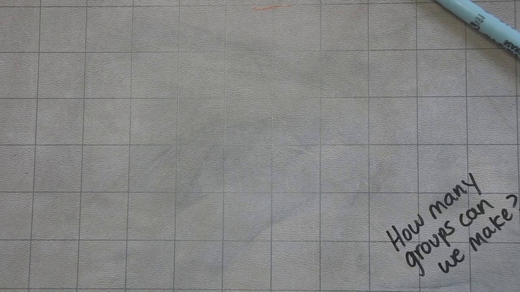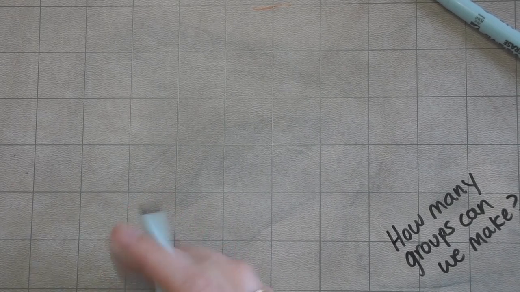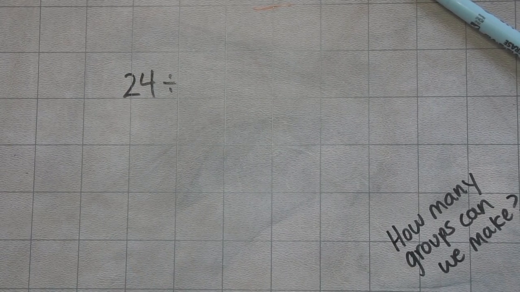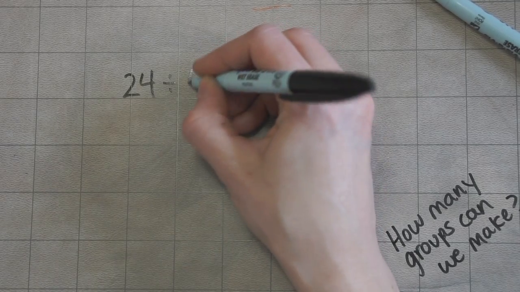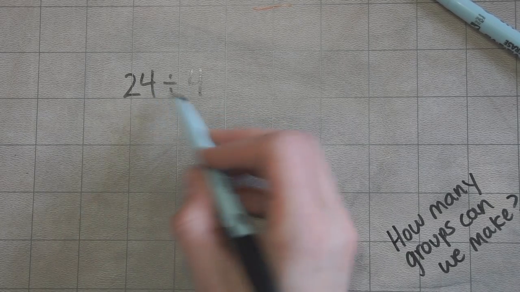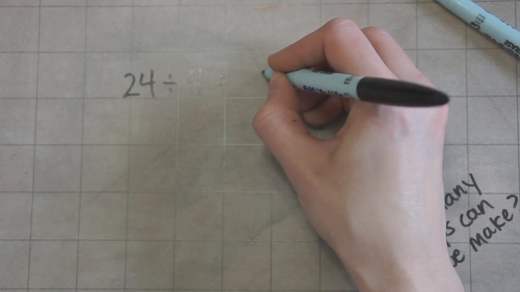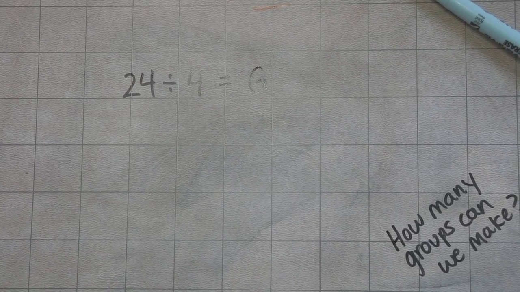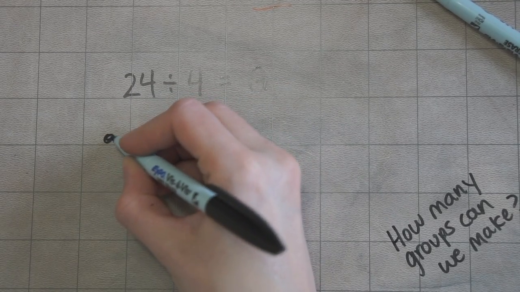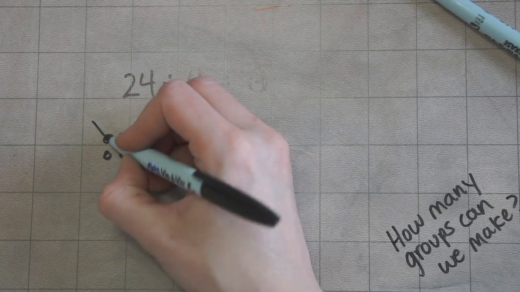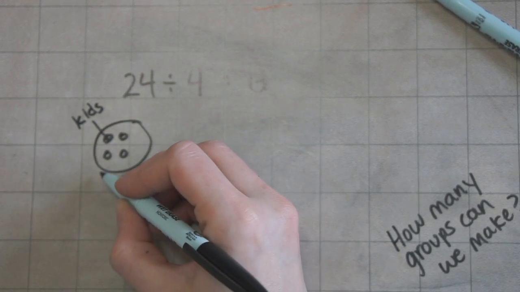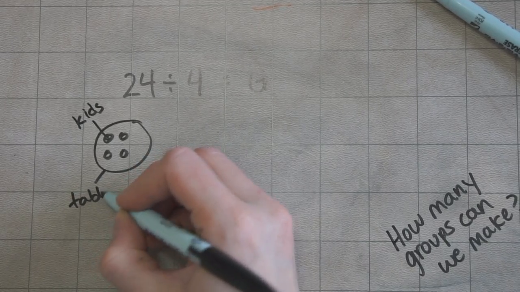All right, so this time it's still the equation that starts with 24 and we're dividing it. But this time we're dividing by 4 because we're trying to make groups of 4. How many groups of 4 can we make out of 24? And the answer, this time it'll be G. G for groups. So for this one, I'm going to make groups of 4 kids. I'll label my circles as kids, and I'll label the bigger circle as a table.